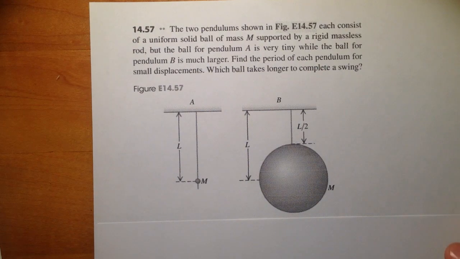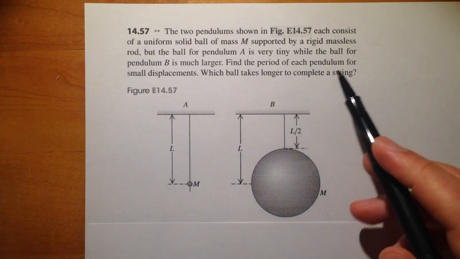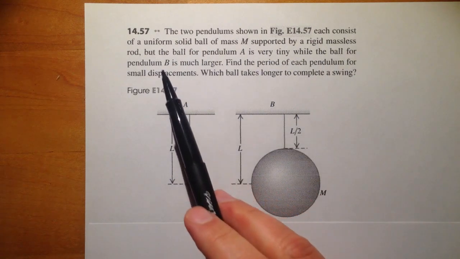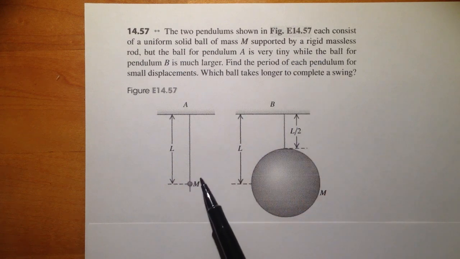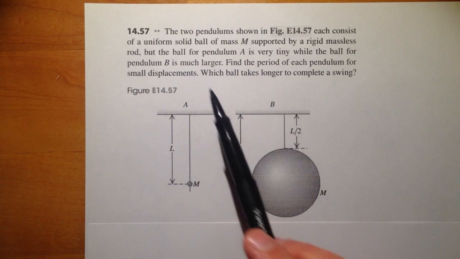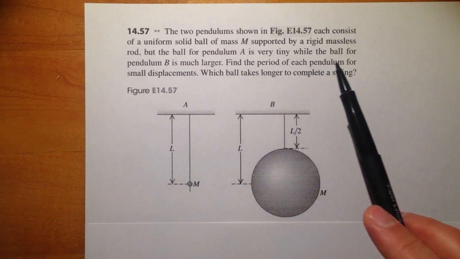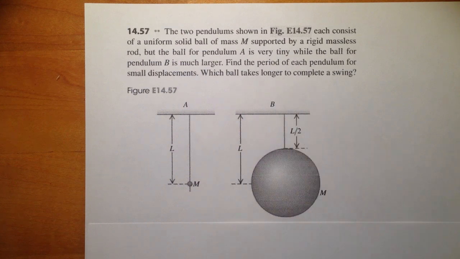Okay, so let's go through the solution to chapter 14, problem 57. Let's quickly read through the problem. We have two pendulums, each consisting of a solid ball of mass m supported by a rigid massless rod. But the ball for pendulum A is very tiny, so we have just a little ball here for pendulum A, where the ball for pendulum B is a really large ball. Find the period of each pendulum for small displacements. Which ball takes longer to complete a swing?